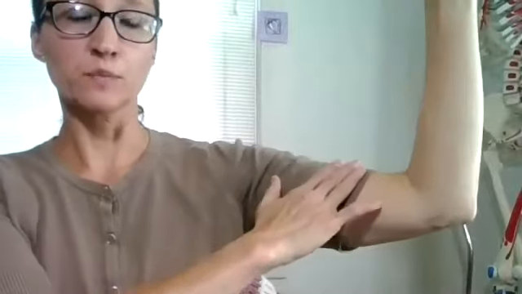So let's give an example to illustrate this. I will adjust this right here. I am going to use biceps as the agonist, triceps as the antagonist, and then there's a muscle in here called brachialis that's going to be a synergist, okay? So the movement is flexion of the elbow.